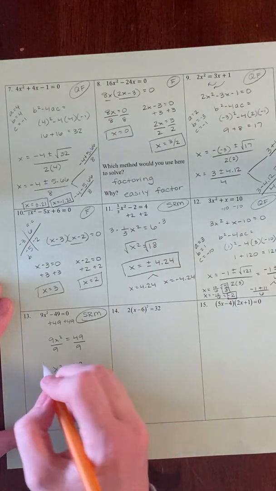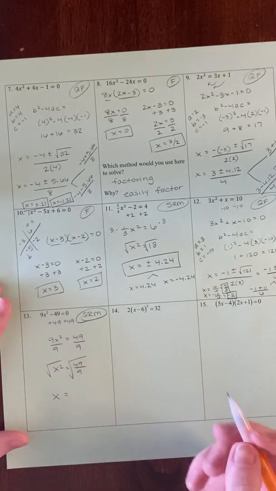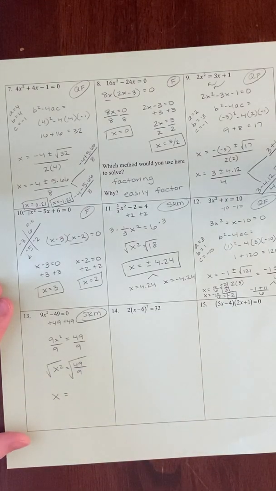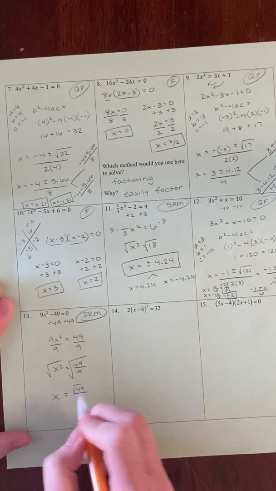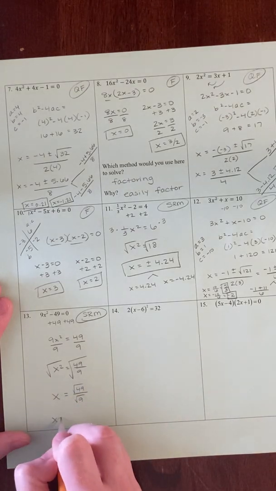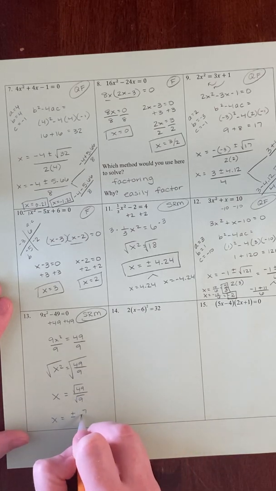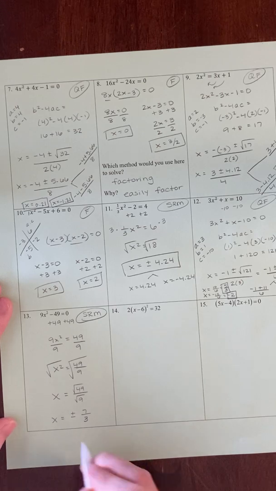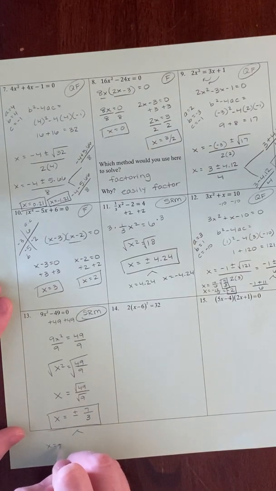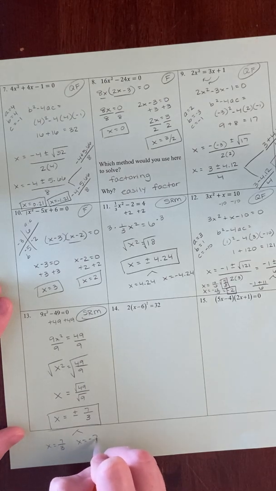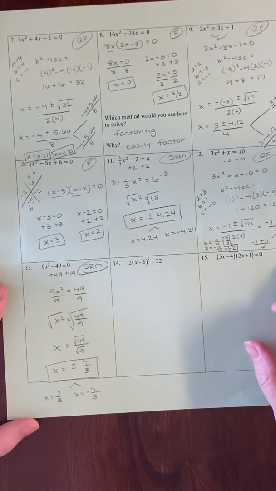Okay, once I have the x squared isolated, I'm going to square root both sides. Now, we haven't done an example like this, I don't believe, but what you're going to do is if you have a fraction underneath your square root symbol, you're just going to take the square root of each piece. So you're going to take the square root of the top and the square root of the bottom. And then remember, when we take the square root, we include our positive negative sign. So the square root of 49 is 7, and the square root of 9 is 3. So I have positive or negative 7/3. So positive 7/3 and negative 7/3 would be the answer. And you get the same answer if you did factoring method as well.